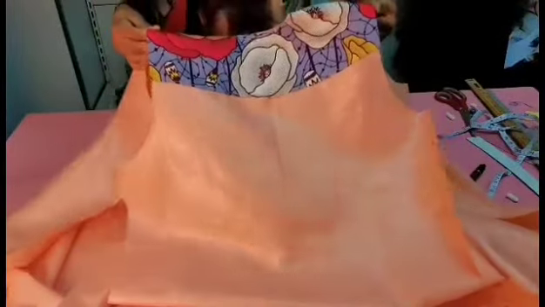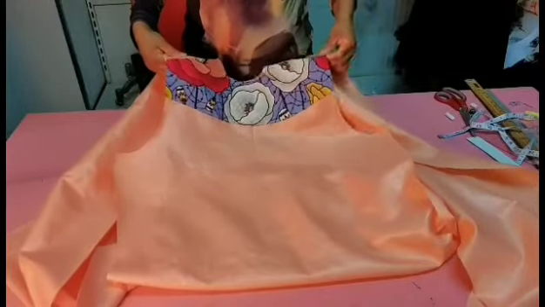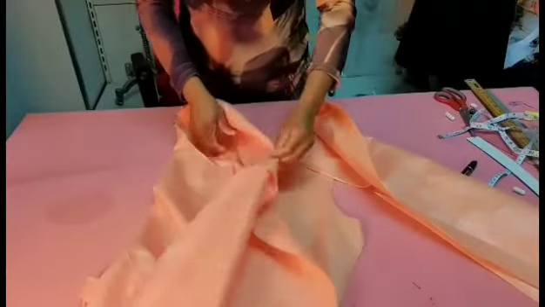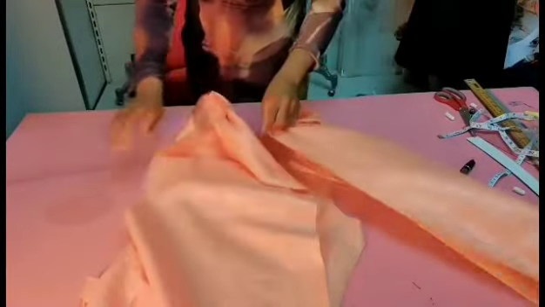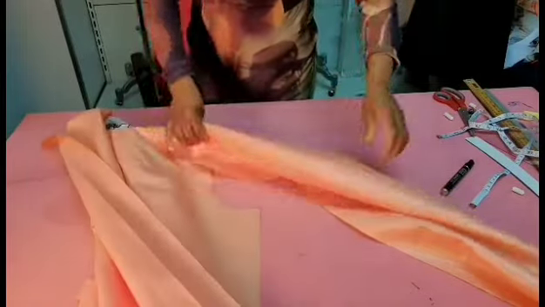Now I have joined the front and the back together, and also the facing. Do you see the facing of the back? So this is the back and this is the front. That's the front. So the next thing to do now is to fold our 2 inches in.